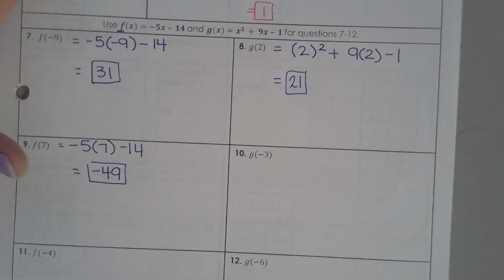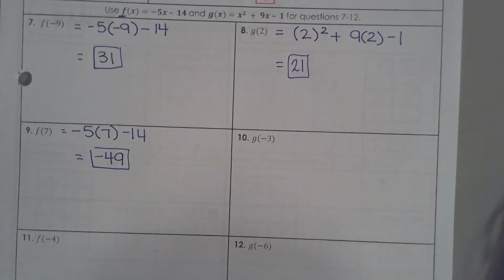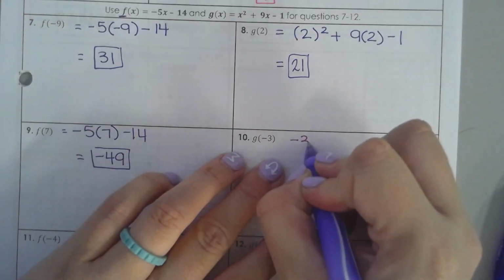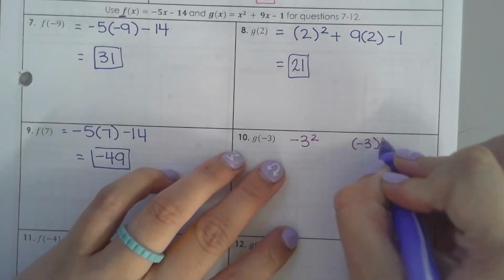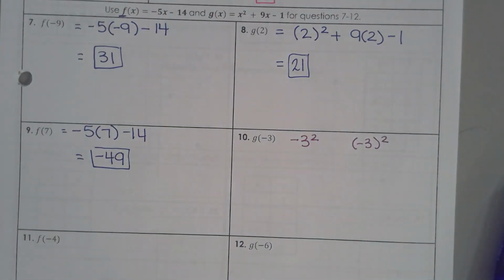All right. Before we go on to number 10, I need you to type 2 things in the calculator for me. I want you to type this in, and I want you to type that in the calculator, just like I have it written down. Type both of those in. Get an answer for both of them. Yeah, one of them is negative and one of them is positive, and only one of them is correct.